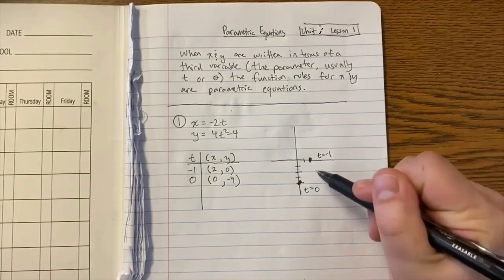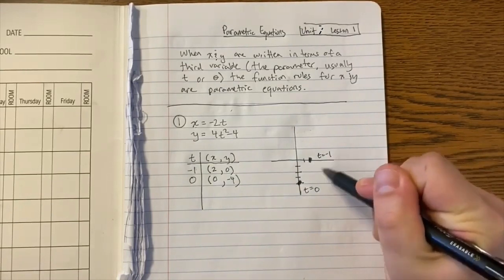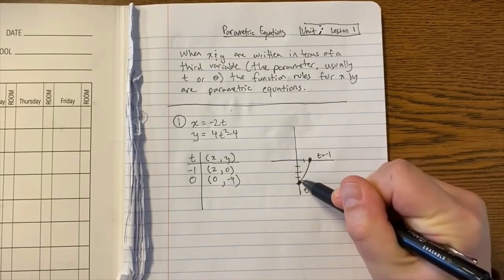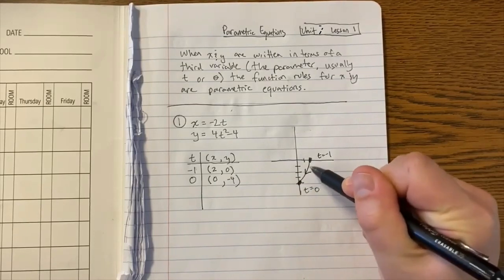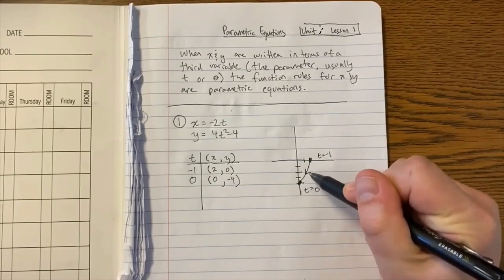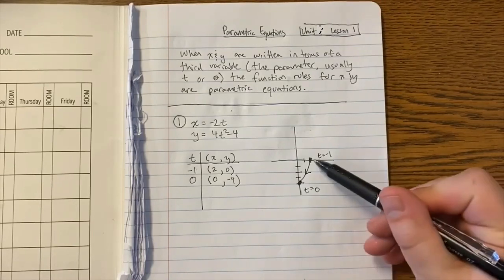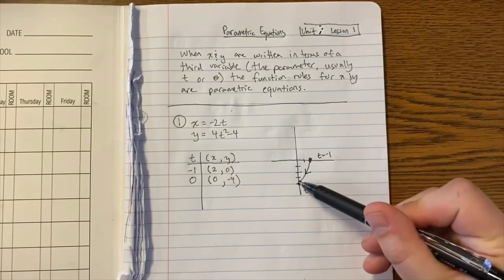What's interesting here is that from t equals -1 to t equals 0, the path, which is going to be something like this, should be indicated by a direction. Instead of just having a graph that plots all of the coordinates that satisfy an equation, there's an actual order here. So this would come first and then this one.